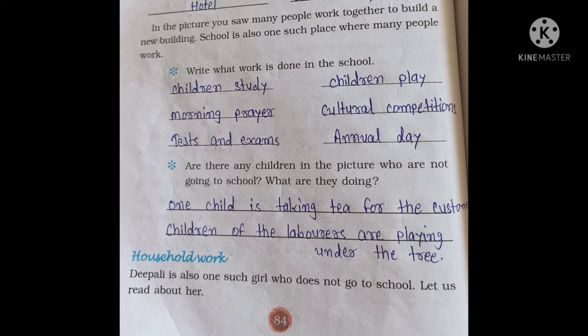Okay, next exercise: are there any children in the picture who are not going to school? What are they doing? Here you have to write down whether you can see other children who are not going to school. And if your answer is yes, then write what they are doing in the picture.